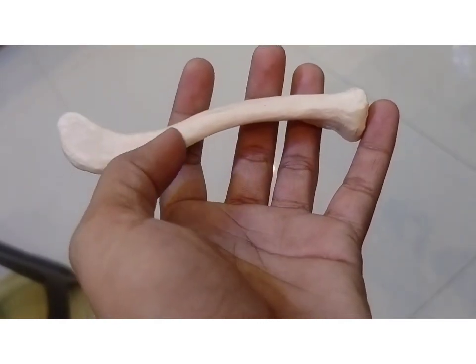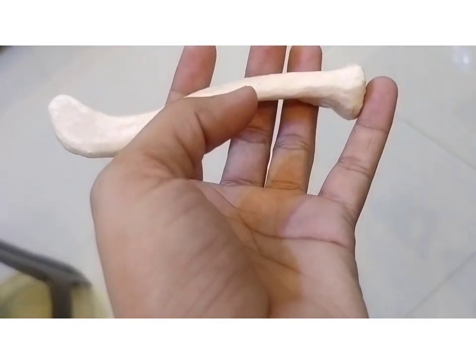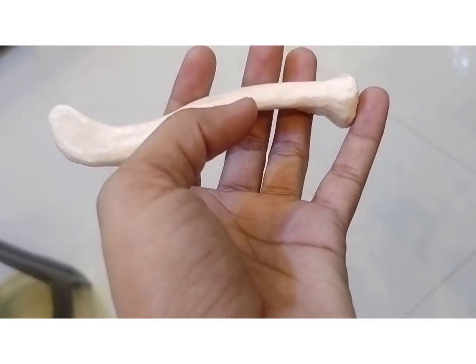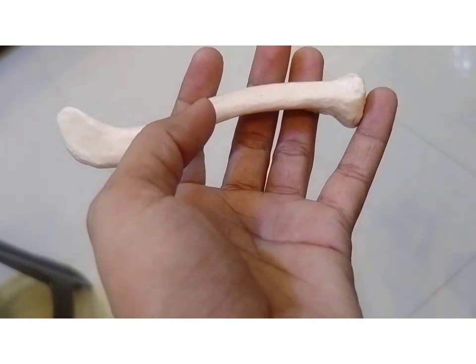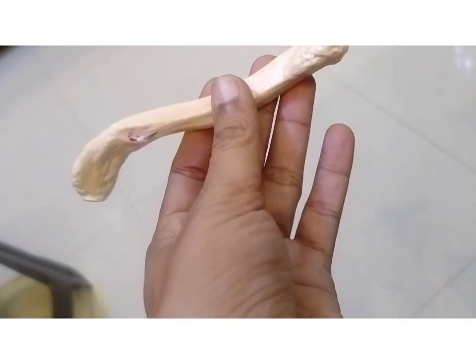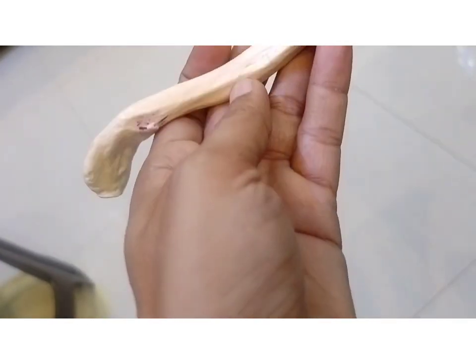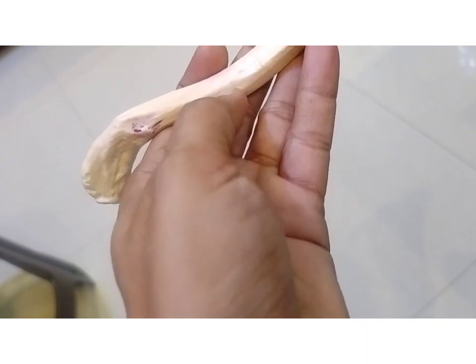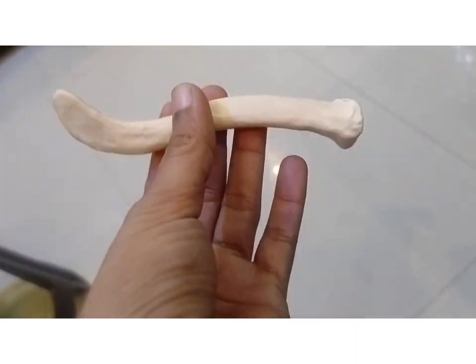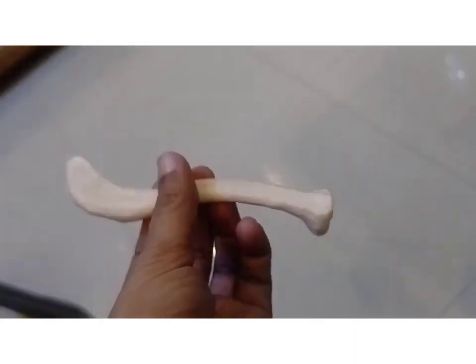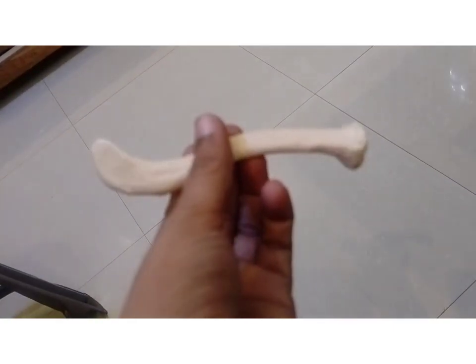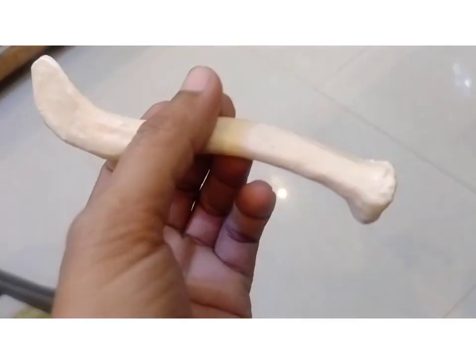The third point is the inferior surface is grooved longitudinally in its medial 1/3. If we see the inferior surface, there is a groove known as the subclavian groove, longitudinally placed. So these are the points on the basis of which we can know whether it is the left or right clavicle.